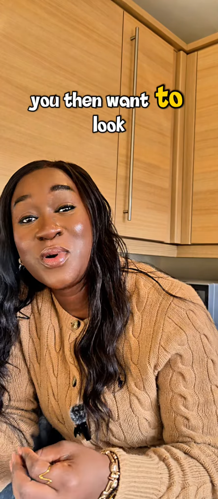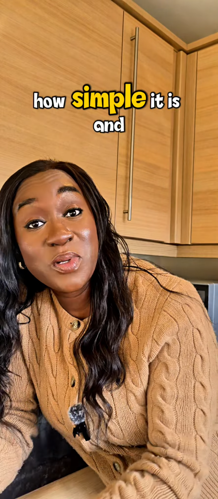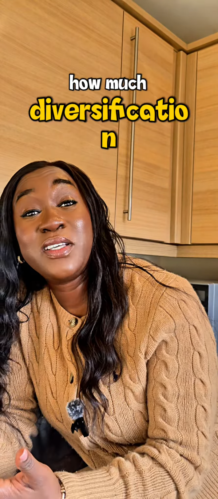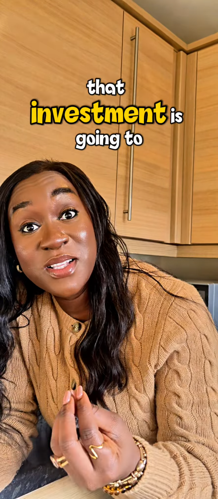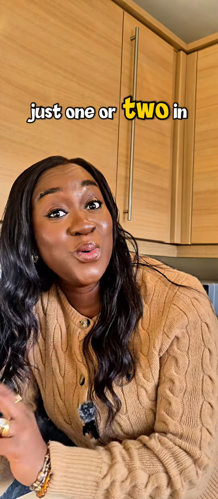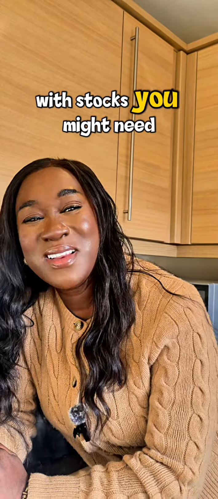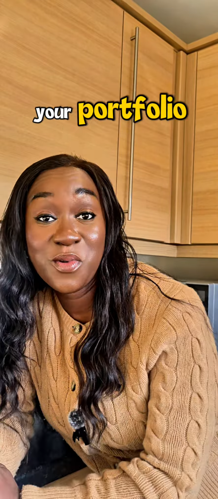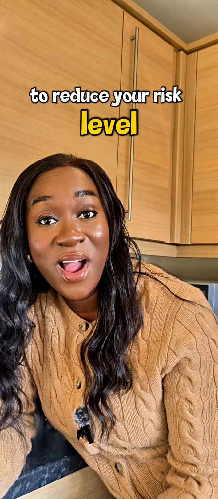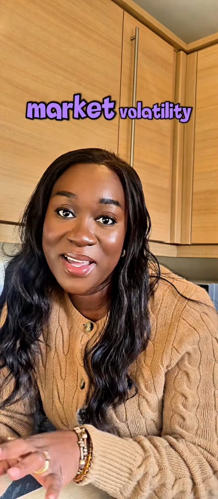Once you know your goals and your risk tolerance, you then want to look at the fees that come with different kinds of investment, how simple it is, and how much diversification that investment is going to offer you. With funds, you can afford to have just one or two in your portfolio and you have a well-diversified portfolio. With stocks, you might need to have a few other things in your portfolio to reduce your risk level and to give yourself exposure and hedging in case of market volatility.